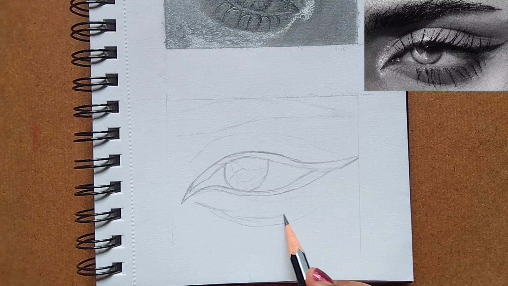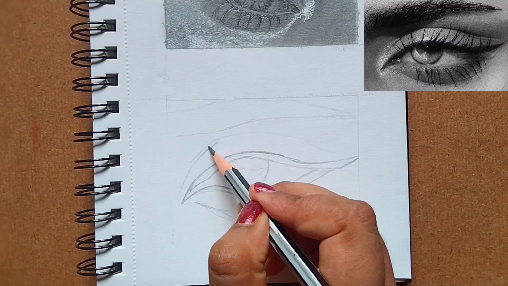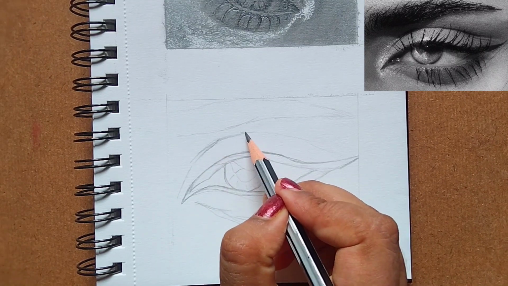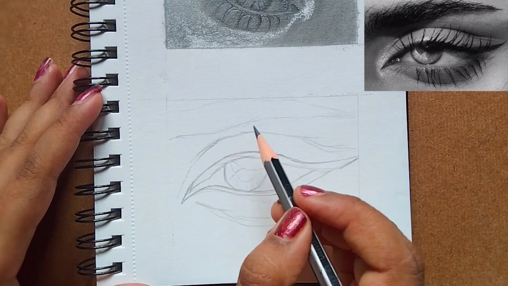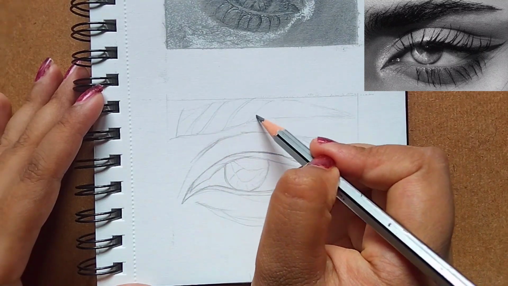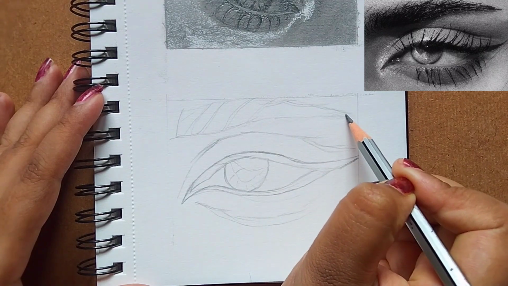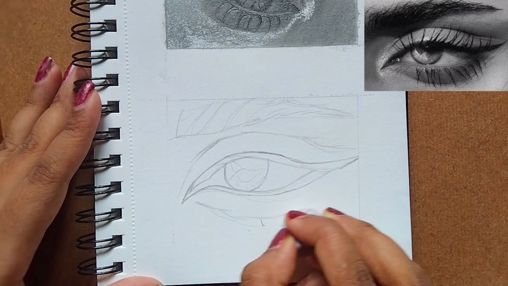This is a freehand tutorial and I'm pretty sure that it will enhance your drawing skills. So keep watching till the end of this video to see the final results, how this drawing came out actually. And stay tuned to see the next parts also, where I'll share the shading process.